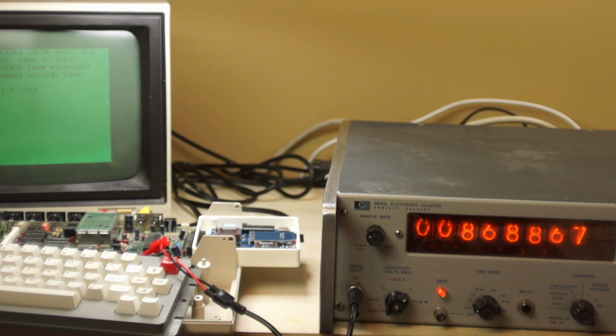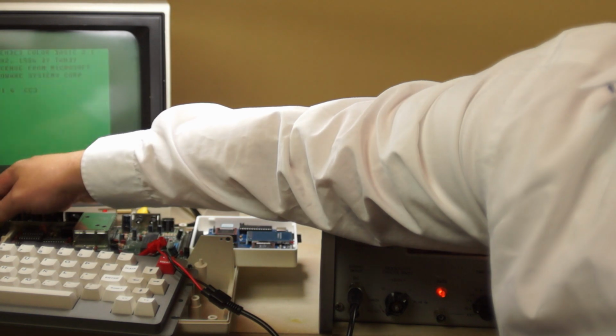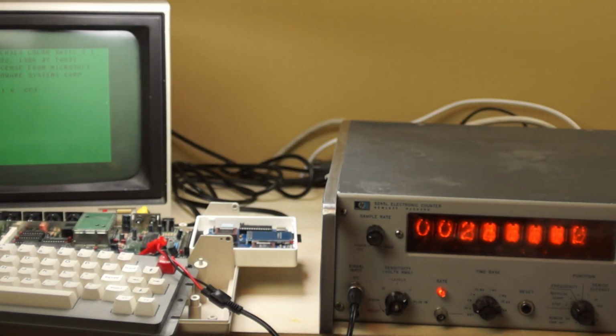And there we go. Every ROM read on that cartridge was triggered on the counter as it powered up. Try that again. And there we go. 869,000 reads, presumably, of the cartridge ROM.